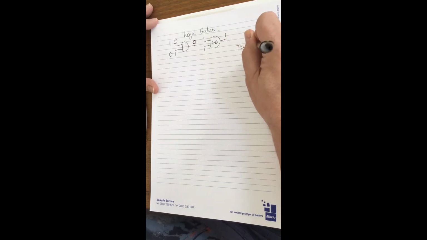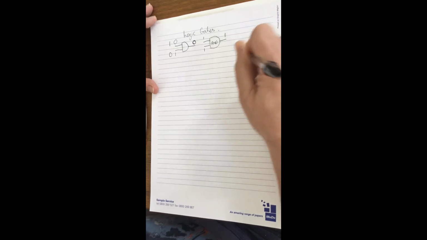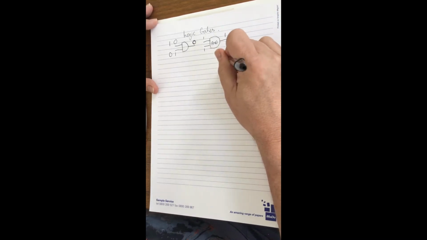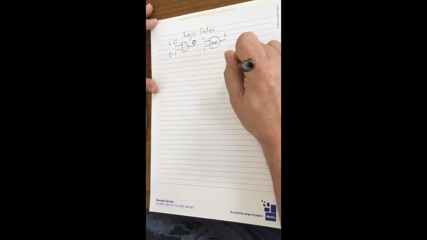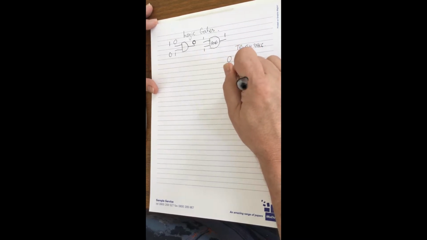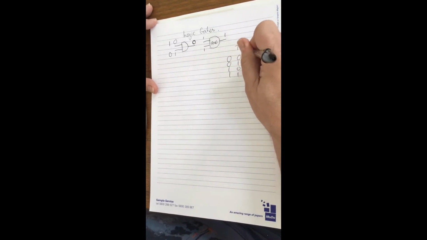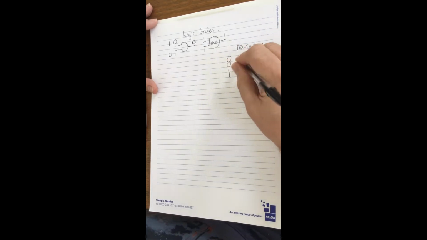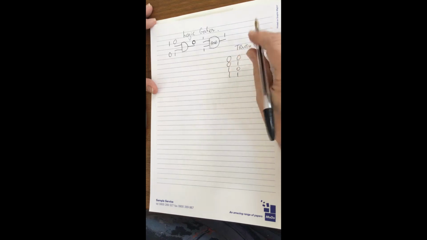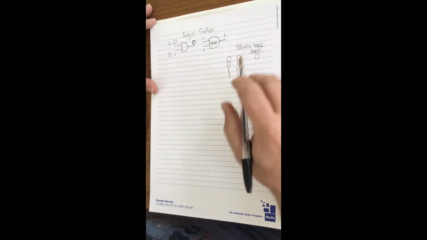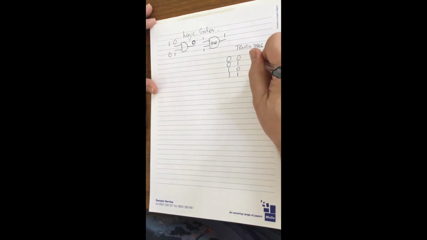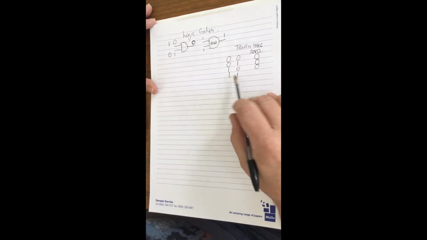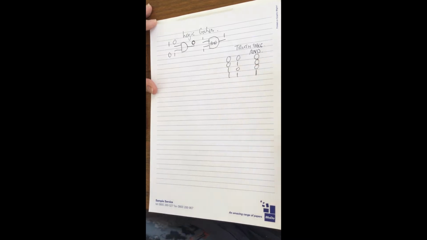Truth table. And the possible inputs are 0, 0, 0, 1, 1, 0, and 1, 1. And the AND output for that, two zeros, 0 and 0 is going to be 0, 0 and 1 is 0, 1 and 0 is 0, and two inputs as 1 are going to be a 1. So that's our truth table for AND.